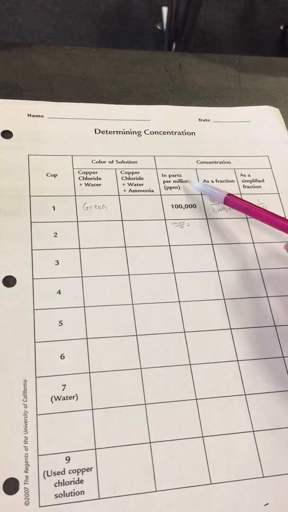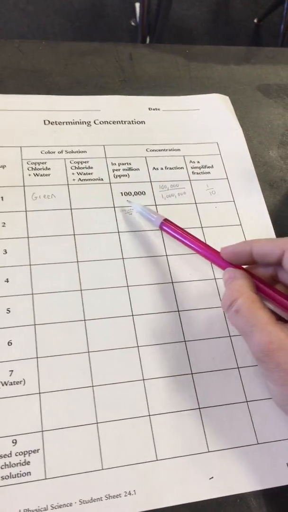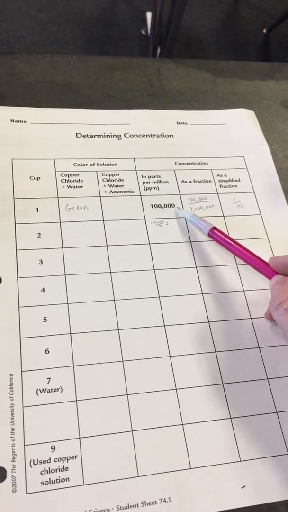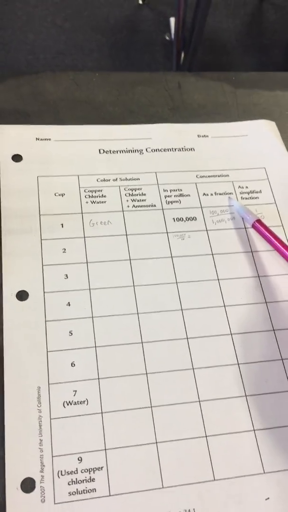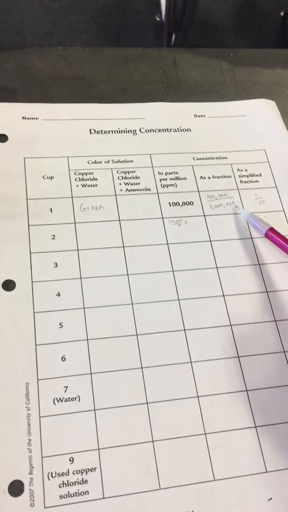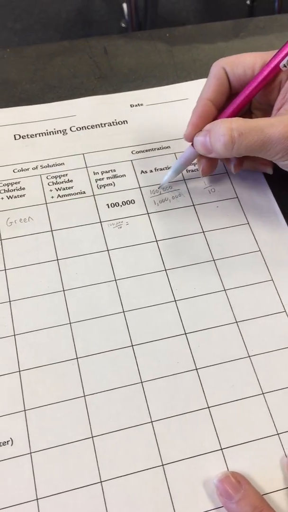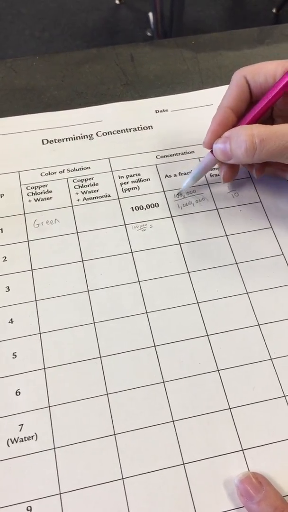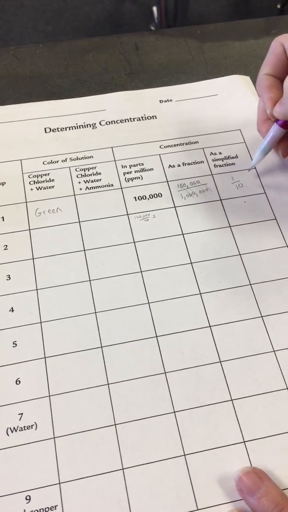Now, when we move over to here, it's the concentration. So how many parts per million did we start with? Again, on the bottle it said 100,000 parts per million, so 100,000 ppm. Again, as a fraction, that means 100,000 over 1 million. Again, we got the 1 million because it's parts per million. To simplify the fraction, all you have to do is cross off the zeros, and you're left with 1/10. So again, the concentration is 1/10 of copper.